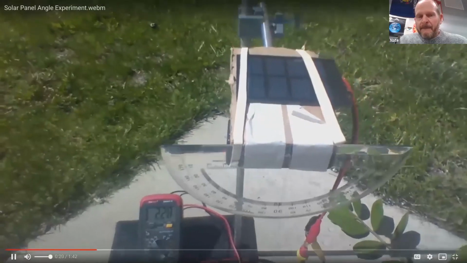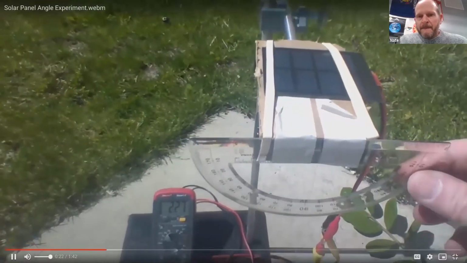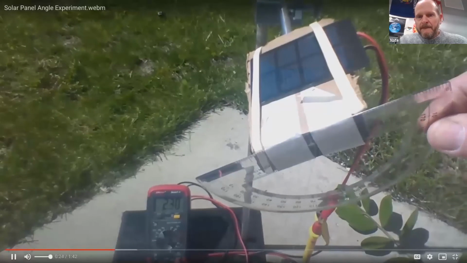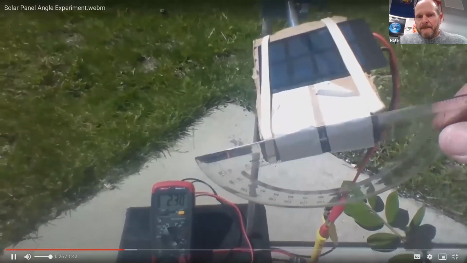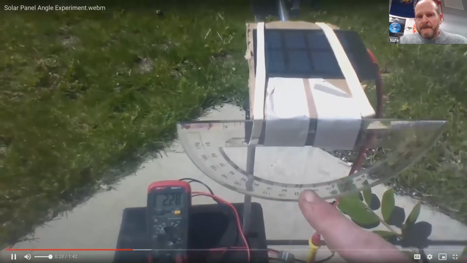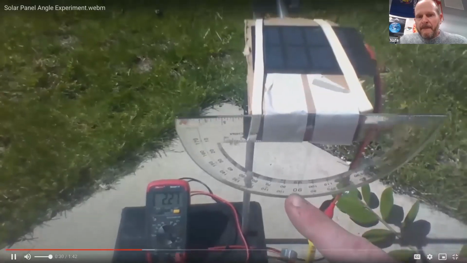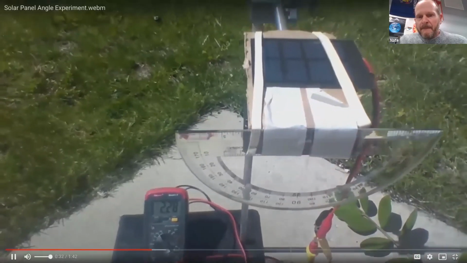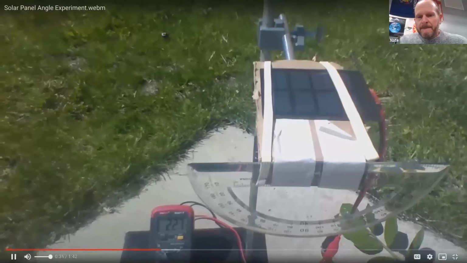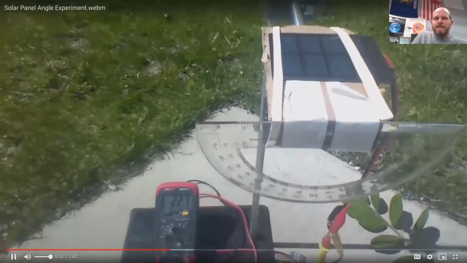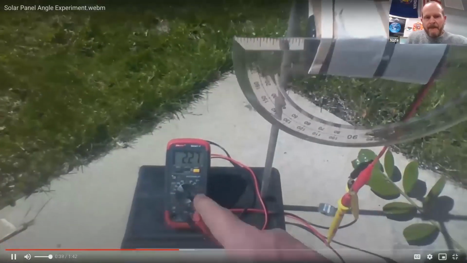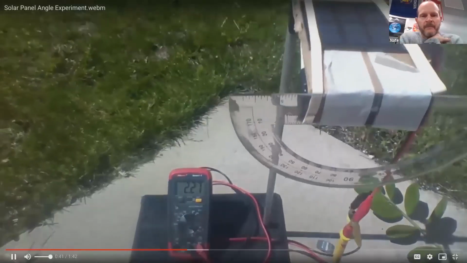And I've got it set up on a ring stand so that I'm able to change the angle that the solar panel is to the sun. So I placed a protractor on here with a line hanging down that allows me to change the angle. And what I'm going to do is change that angle, and we're going to take a look at how the volts on the voltmeter change as I change the angle.